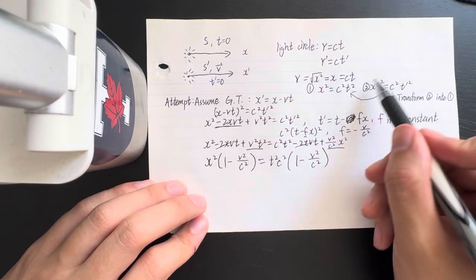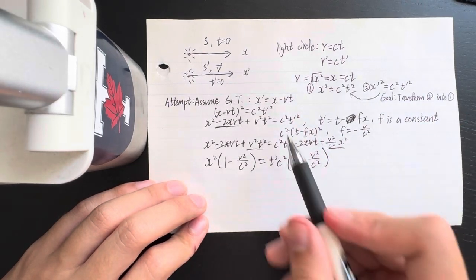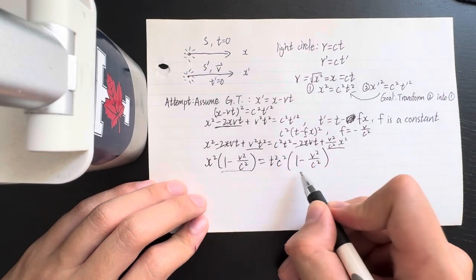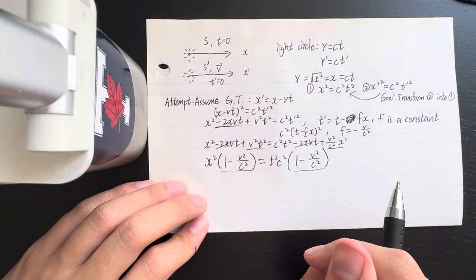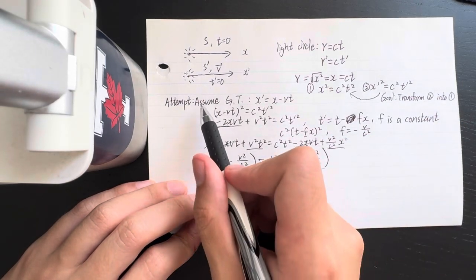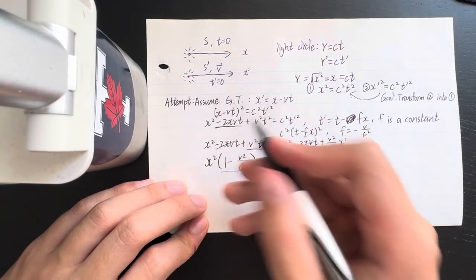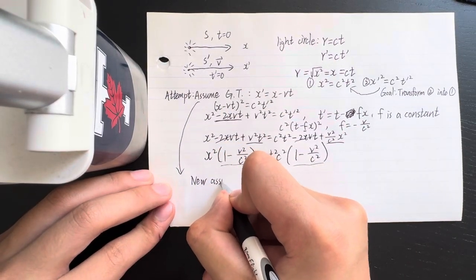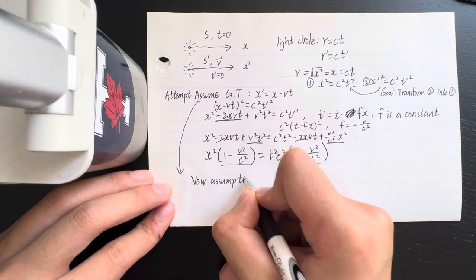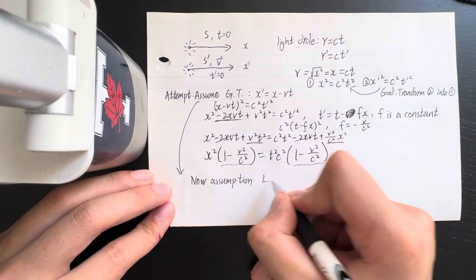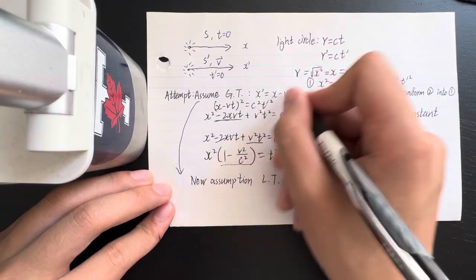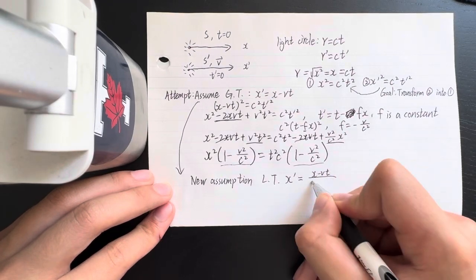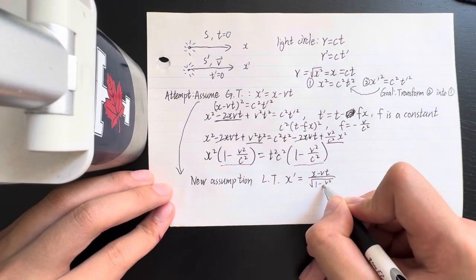Remember, our goal was to transform this into this. And we assumed the transformation is Galilean transformation. But you see, you're left with these two extra terms. So how do you get from here to here? Well, if you tweak your assumption to a new assumption, we can call this Lorentz transformation, because GT is Galilean transformation, LT is Lorentz transformation. x prime doesn't equal that, but rather x prime equals x minus vt over the square root of 1 minus v squared over c squared.